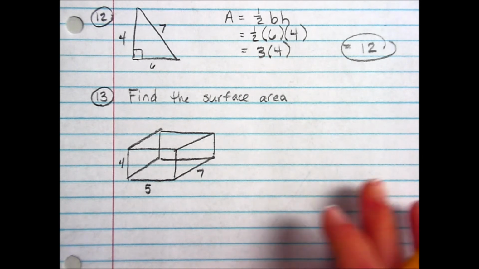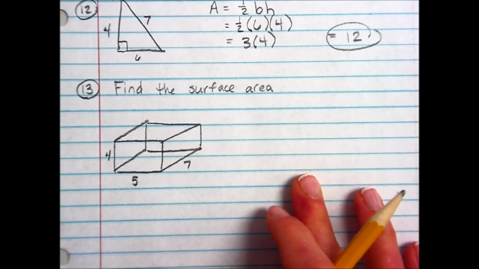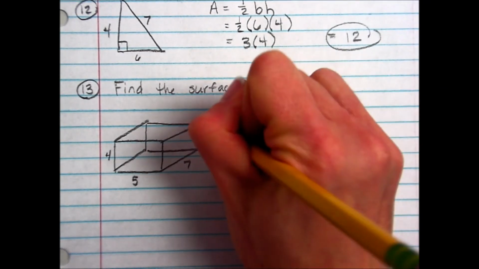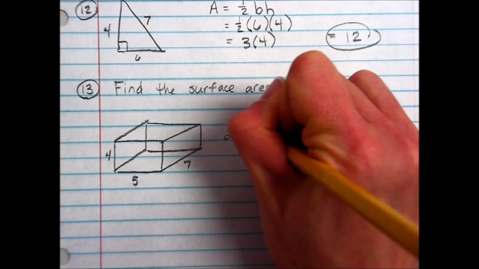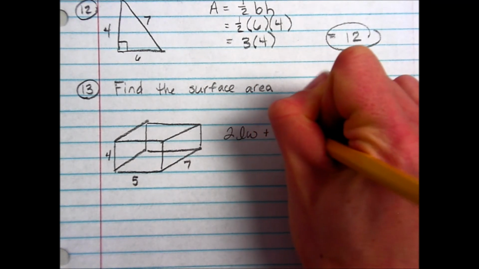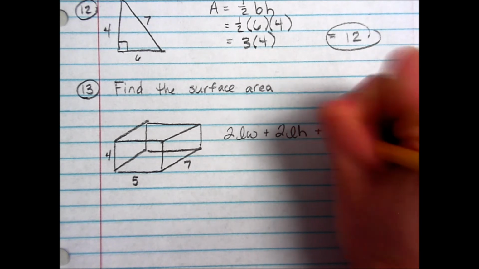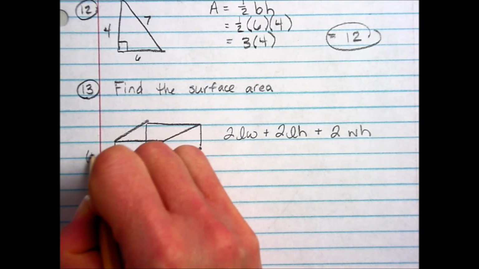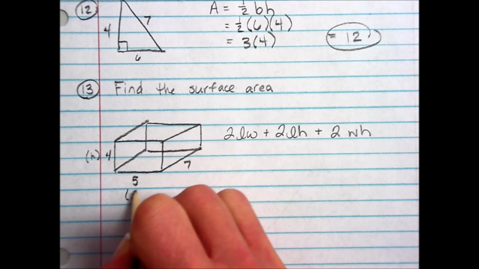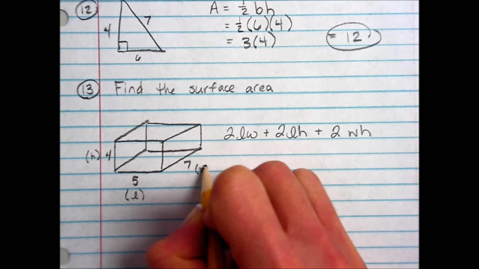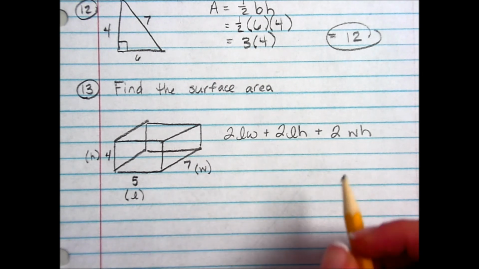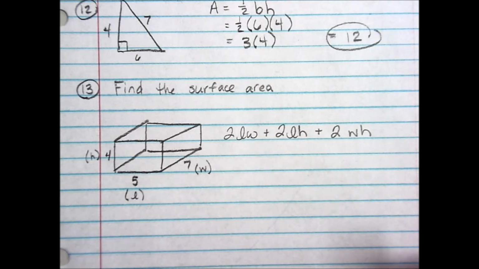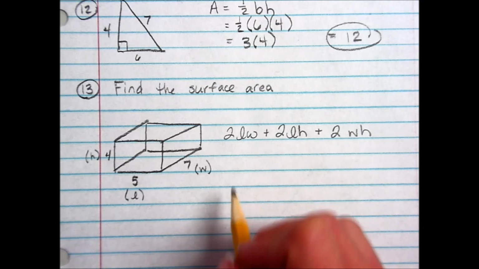All right, here's our formula that we'll use on all of these rectangular prisms. 2 times the length times the width, plus 2 times the length times the height, plus 2 times the width times the height. Okay, and from there we are just going to plug in our numbers. We can label one as the height, one as the length, and another as the width. Alright, so now we are ready to start plugging in.